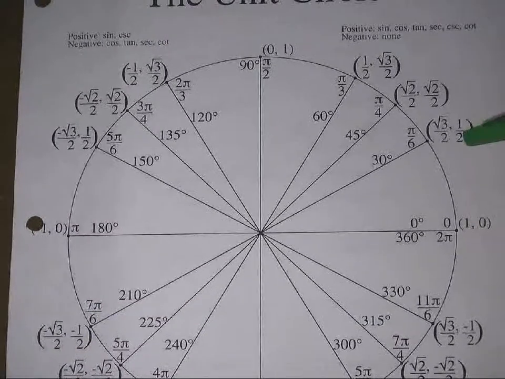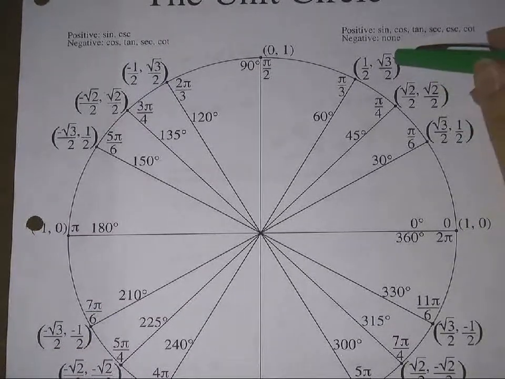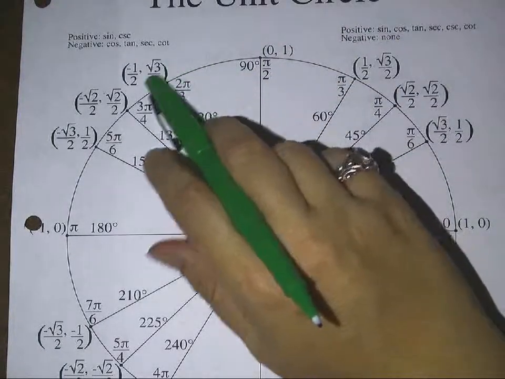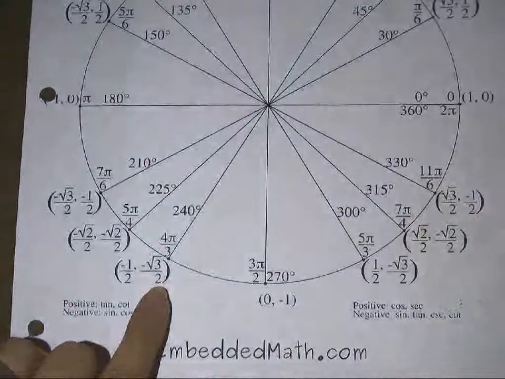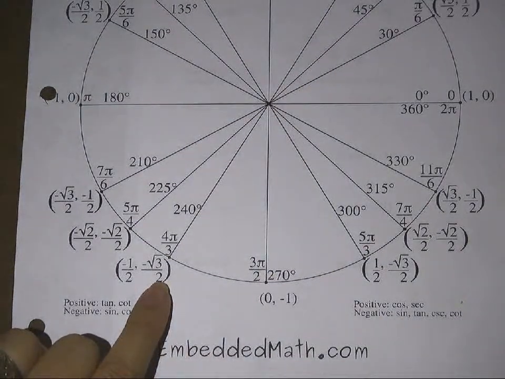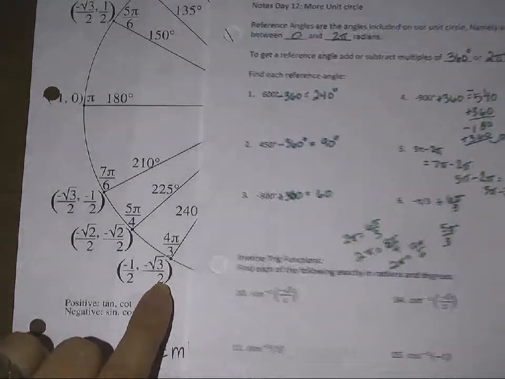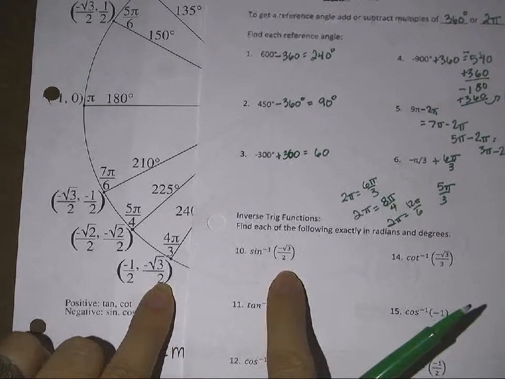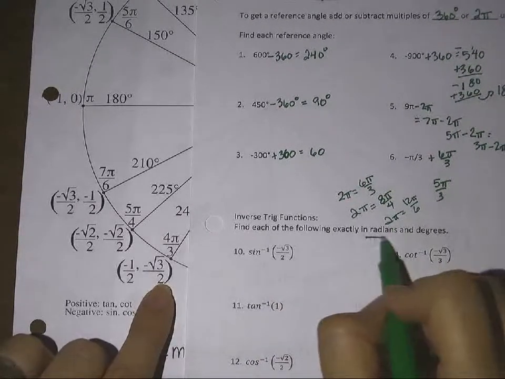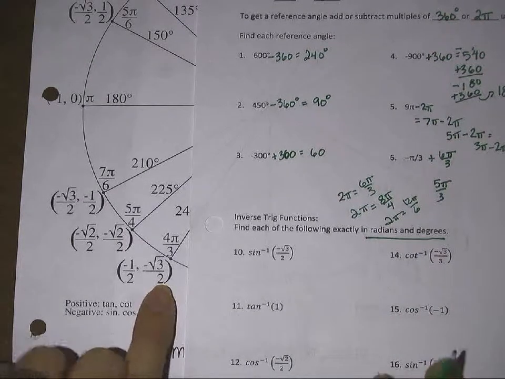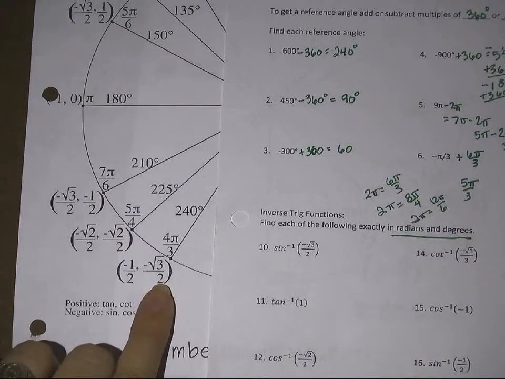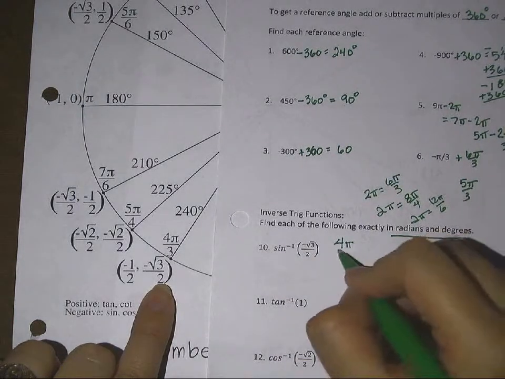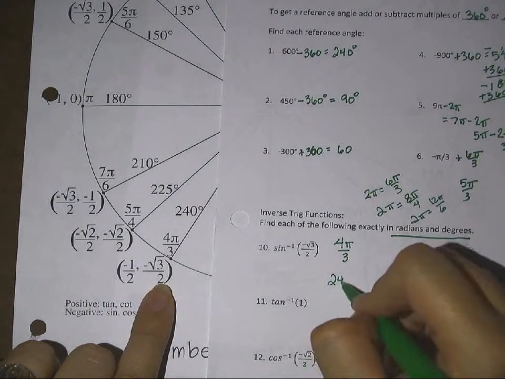Okay, I'm looking at the y values. That one's almost right, but it's not negative. Come around to the bottom. Oh, look, there's one. There the sine is negative square root of 3 over 2. So there's one answer. Notice our question says to give the answer in radians and degrees. So right here where the sine is this, the radians are 4 pi over 3, and the degrees are 240.